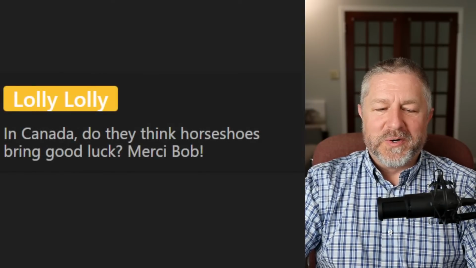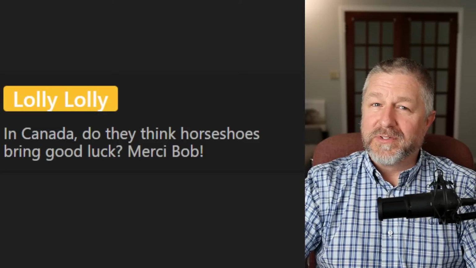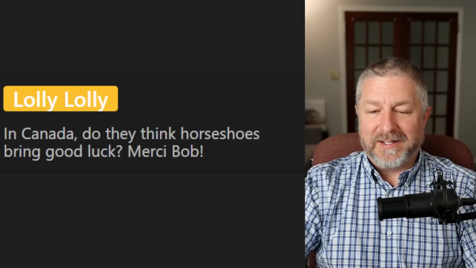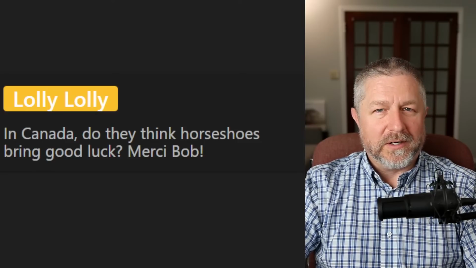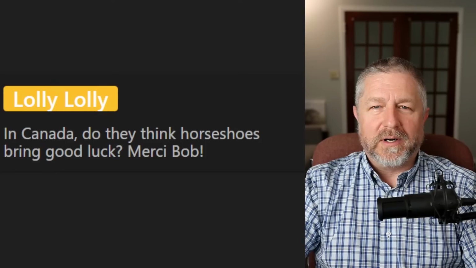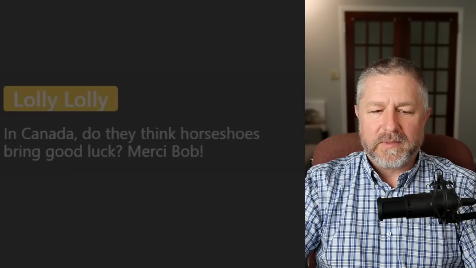In Canada, do you think horseshoes bring good luck? This is from Lolly Lolly. I don't, but some people still hang them above the doors of their barns because they think they do. So a horseshoe is a part. It goes on a horse's hoof. So I guess you could say it's part of the old style of transportation.